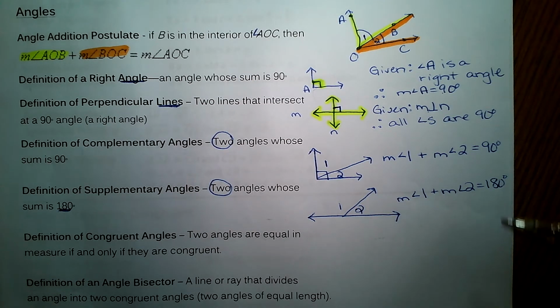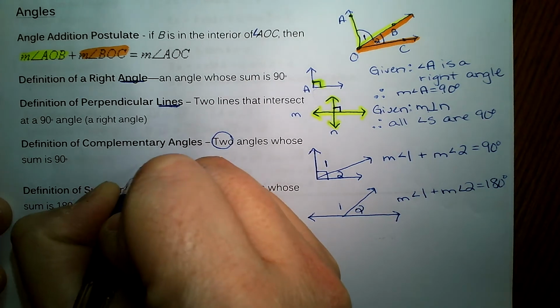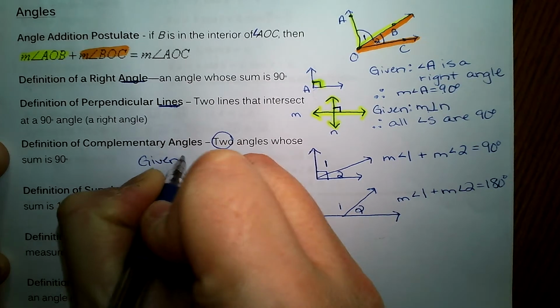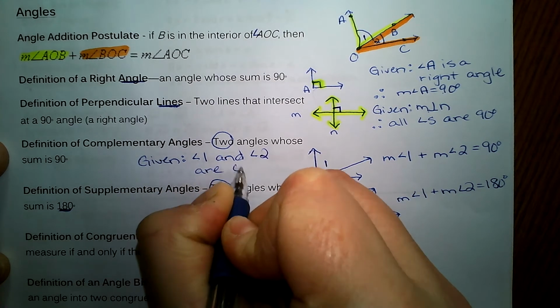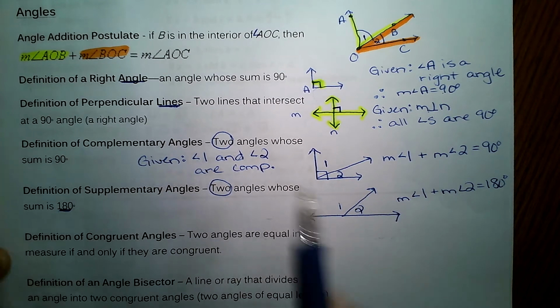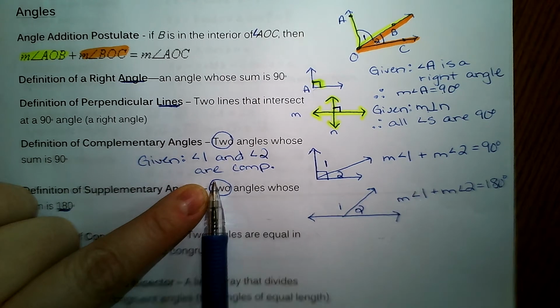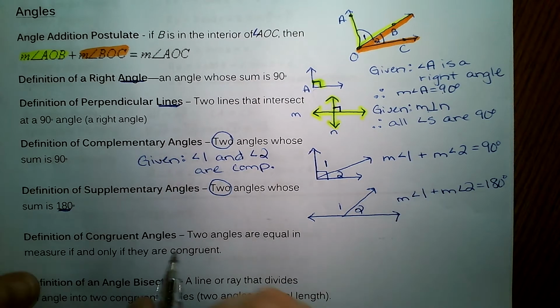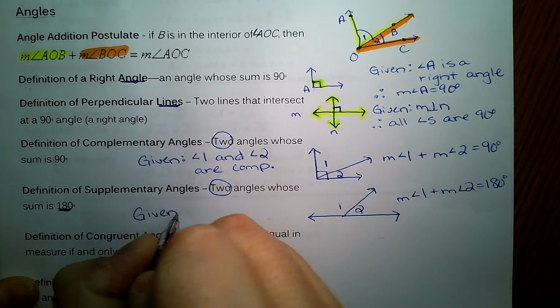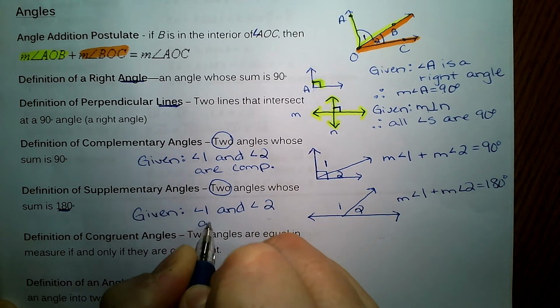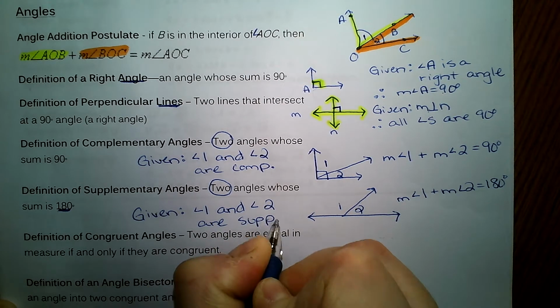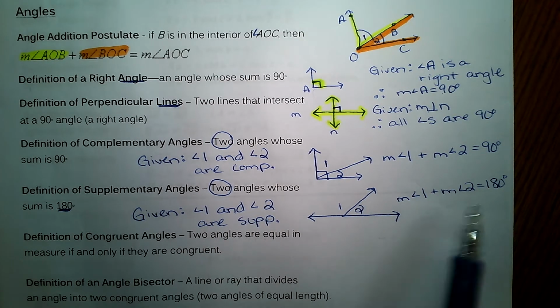So how might these show up in a proof? Remember, it's all about what's given versus what you have to prove. The given could be: given angle 1 and angle 2 are complementary. Based on what was told to me in the directions, I could come up with this assumption. Here, it would have to be different. Maybe given angle 1 and angle 2 are supplementary. Well, this is a giant vocab check. You just need to know that supplementary means they add up to 180 degrees.